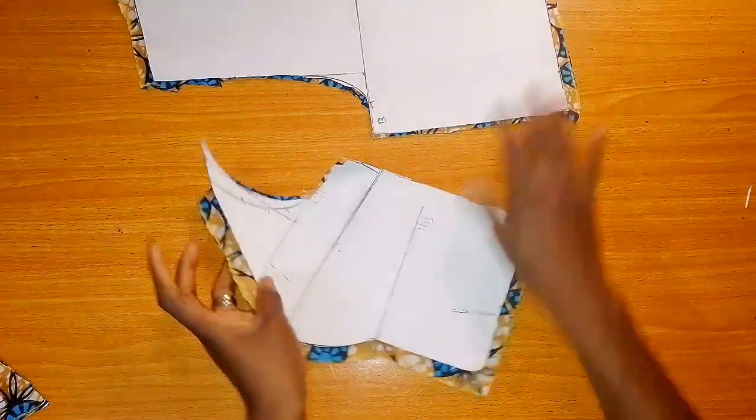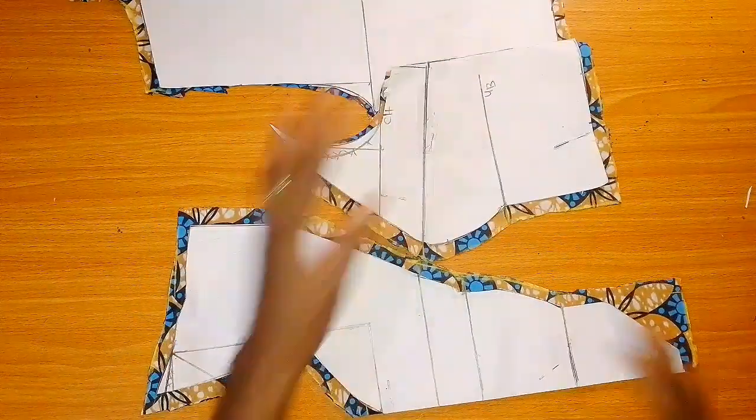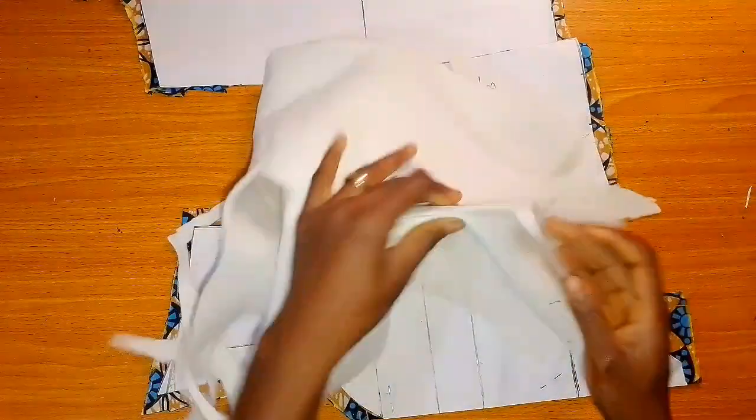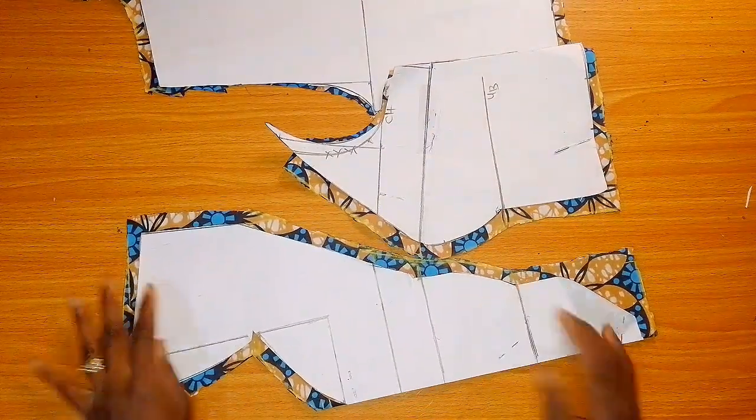So after cutting, this is what it is going to look like. The next thing I'm going to quickly do now is to cut out my lining. Then I'll pad the bustier area with this medium size wadding you see here. After doing this, I'll come back to show you what to do next.